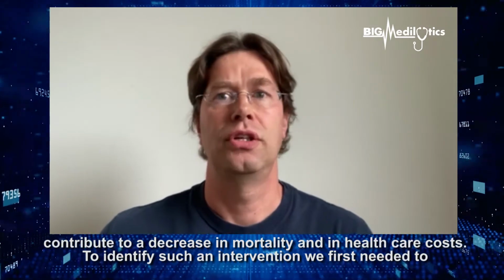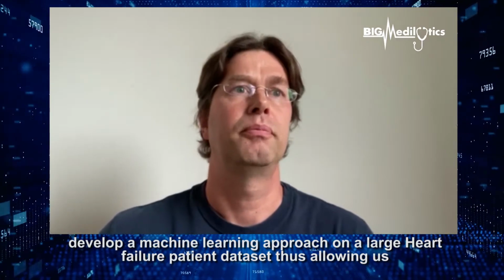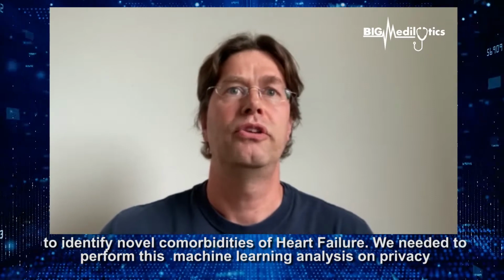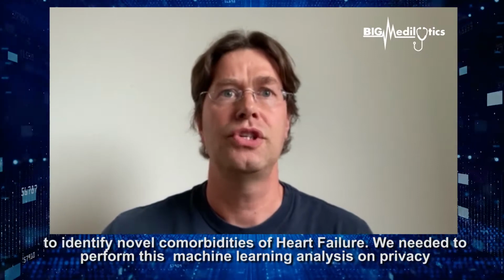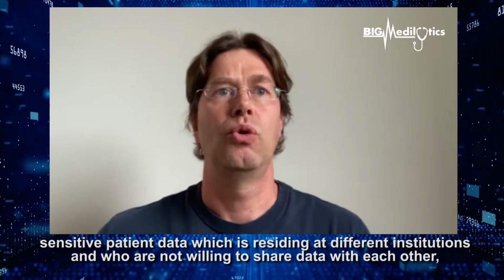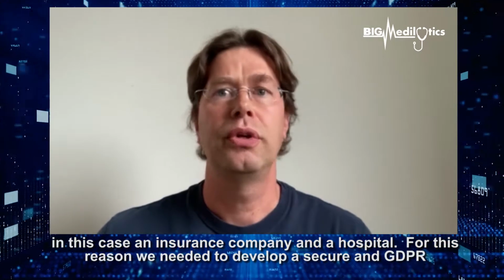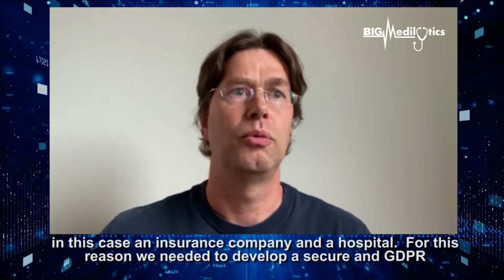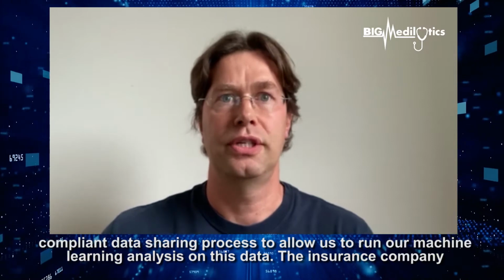To identify such an intervention, we first needed to develop a machine learning approach on a large heart failure patient dataset, thus allowing us to identify novel comorbidities of heart failure. We needed to perform this machine learning analysis on privacy-sensitive patient data which is residing at different institutions who are not willing to share data with each other. In this case, an insurance company and a hospital. For this reason, we needed to develop a secure and GDPR-compliant data sharing process to allow us to run our machine learning analysis on this data.